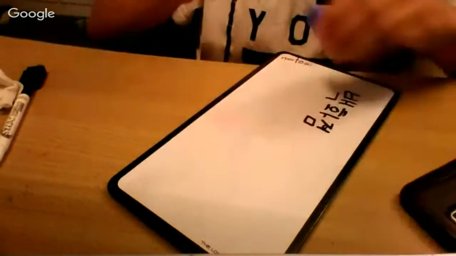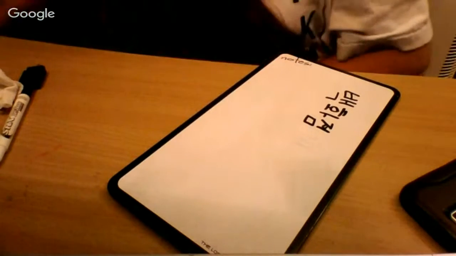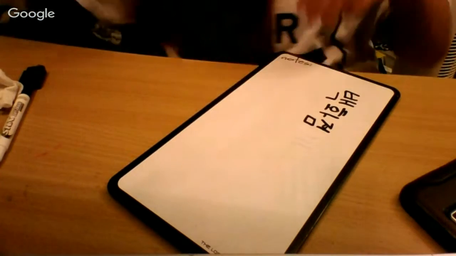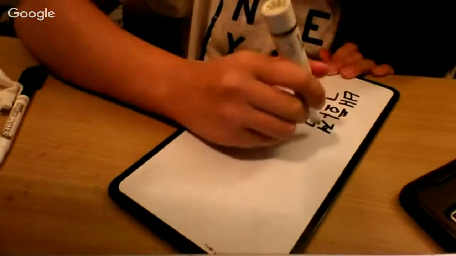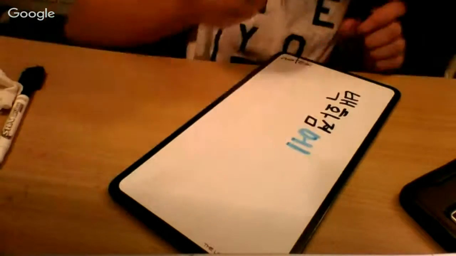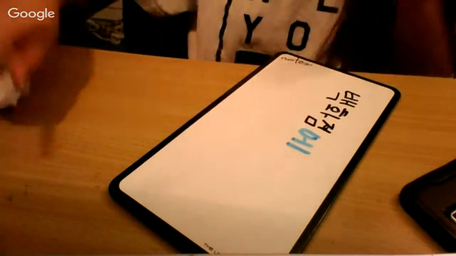Okay, I'm out of ink. That sucks. I will carefully pick out another marker. Oops. Oh my gosh, that's so much better. What the heck? Alright.